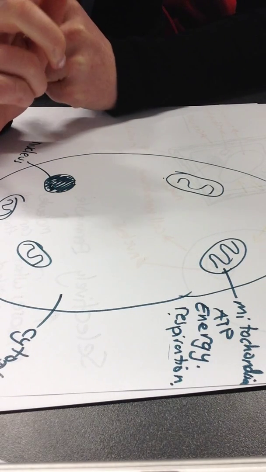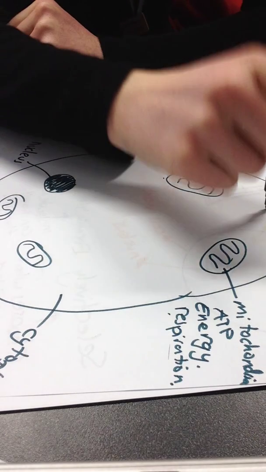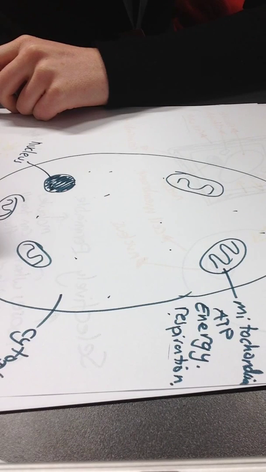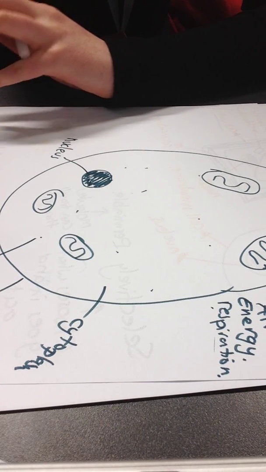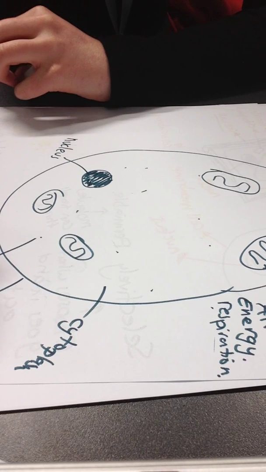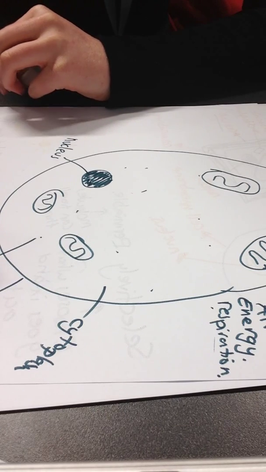Alright, what else have we got? We've got these little things. I'm just going to put some dots all around here. They're called ribosomes. Now, ribosomes, we're going to be learning about them in gene expression. Ribosomes, basically, what they do is they take DNA.